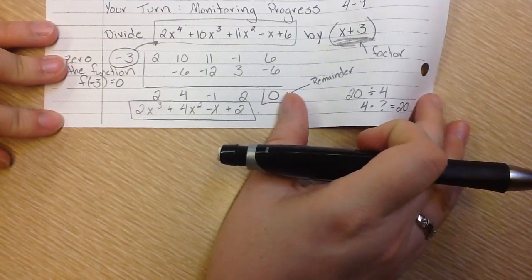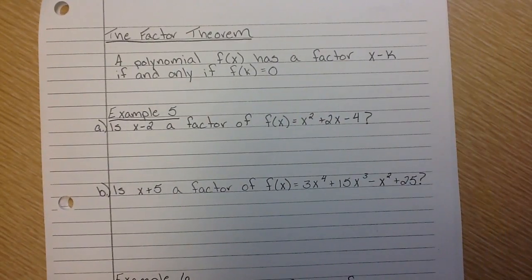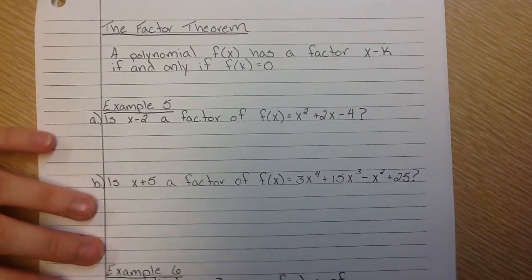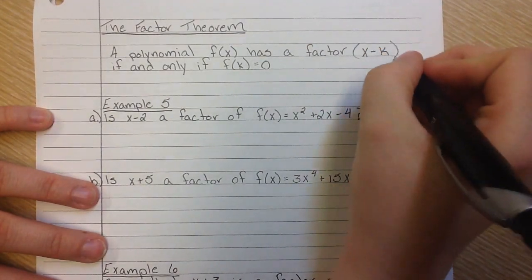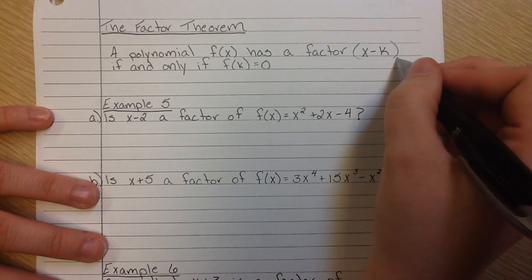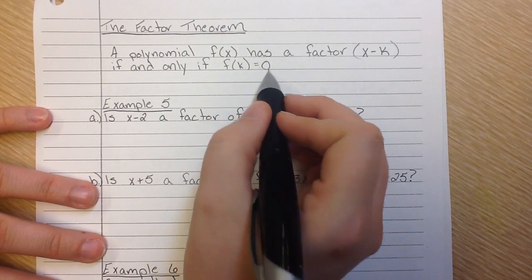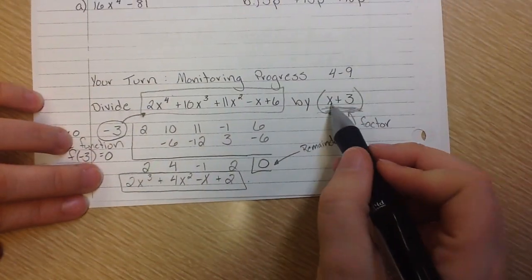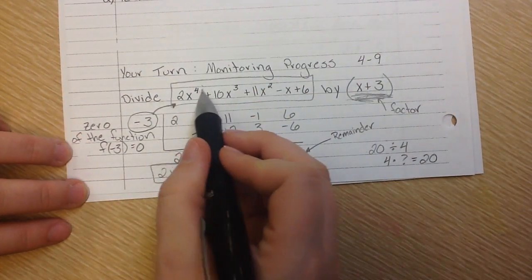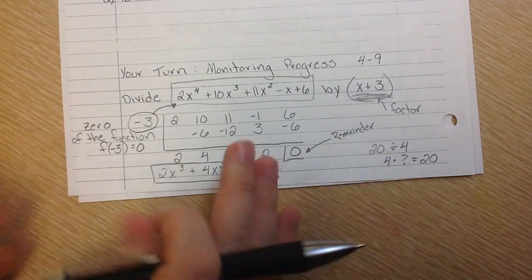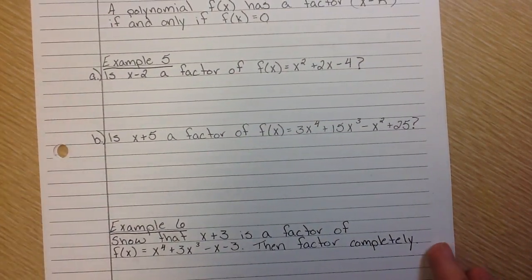So this is really the bones of our next bit of information here, and it's called the factor theorem. A polynomial, f of x, has the factor x minus k, meaning I'd multiply this by something to get back to my function, if and only if f of k is 0. What that means here: x plus 3 is a factor because when I put a negative 3 into this function, we get 0. So we can actually use that to determine if something is a factor of that function.